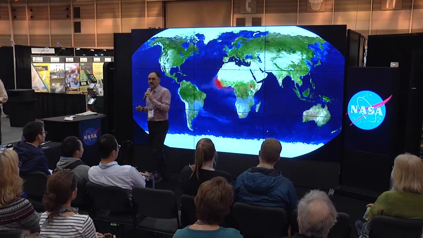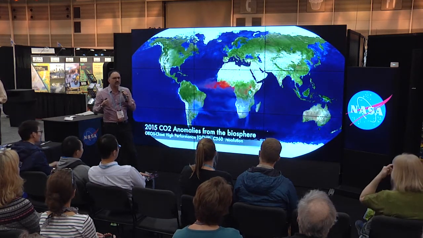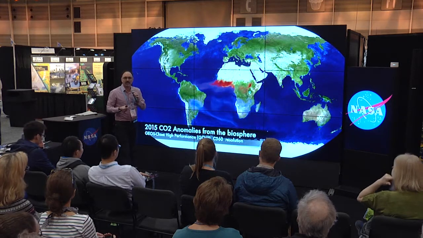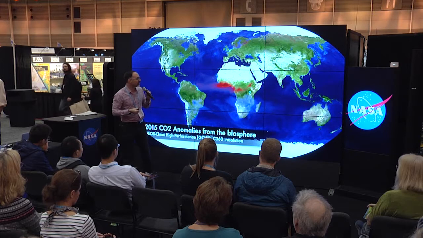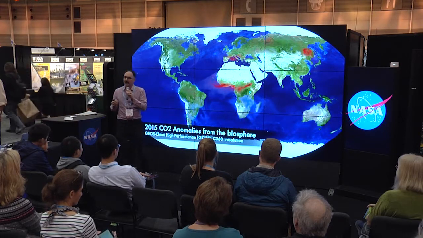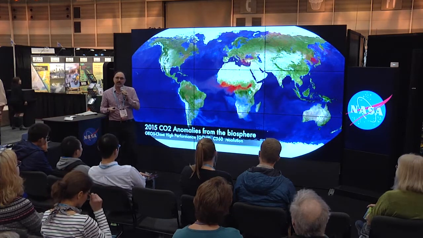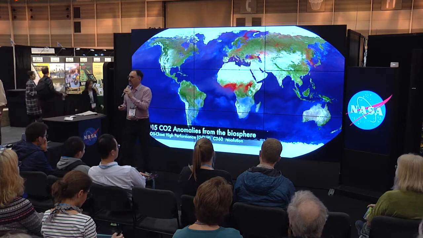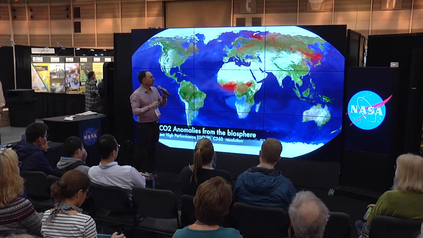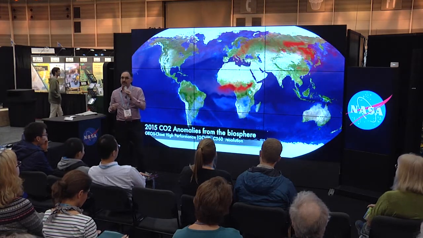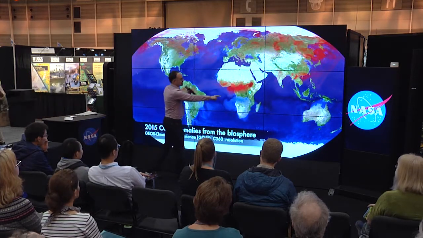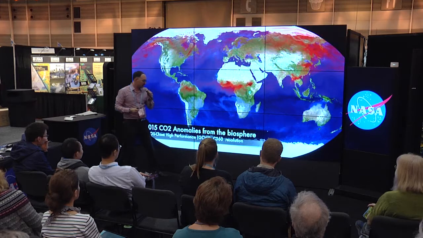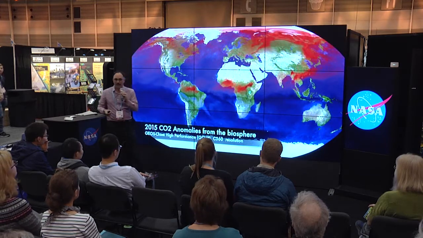Now, the challenge is, in order to understand the way in which carbon dioxide is changing the global concentrations, we need to start looking at the details. And what you're looking at here is CO2 weather. The red values are where CO2 from the biosphere is increasing the amount of CO2 in the atmosphere. And what you see down here, for example, is blue, where CO2 is taking it away.